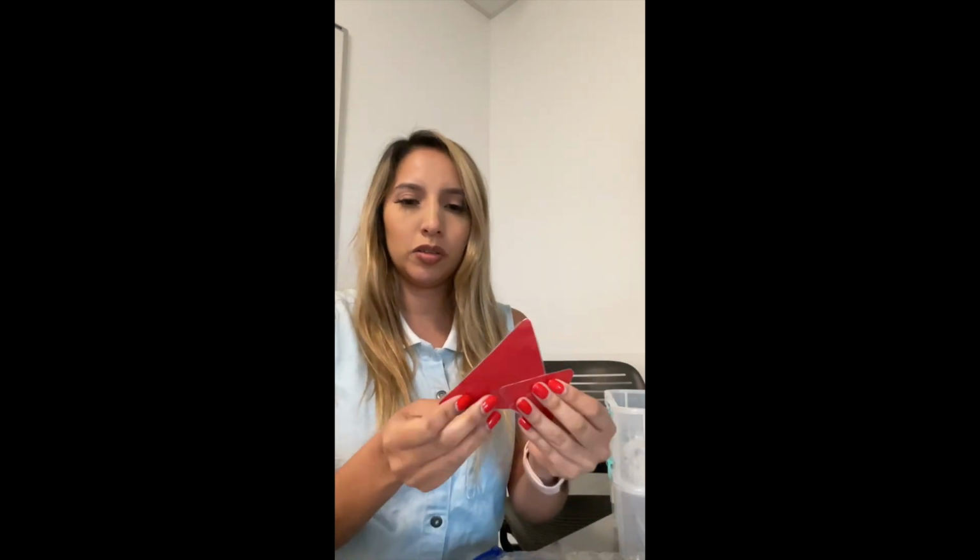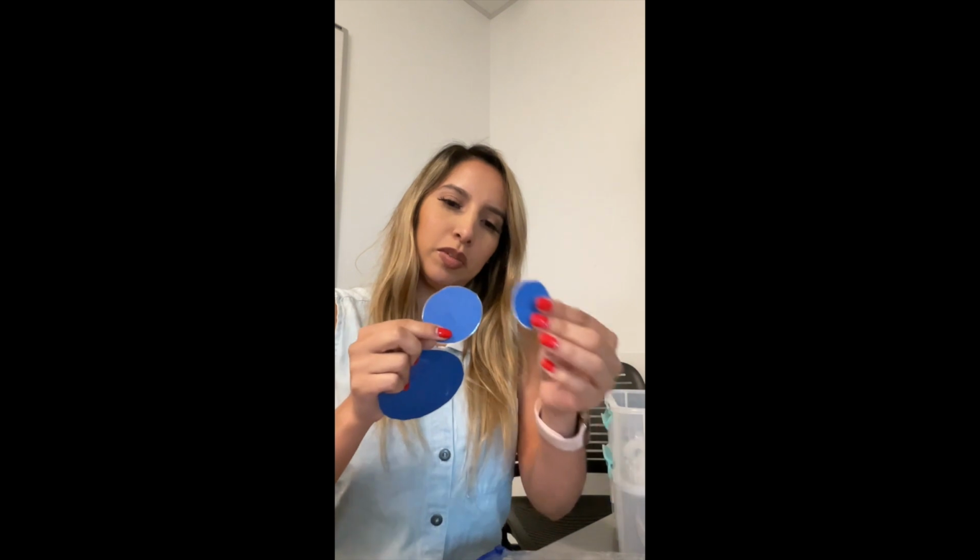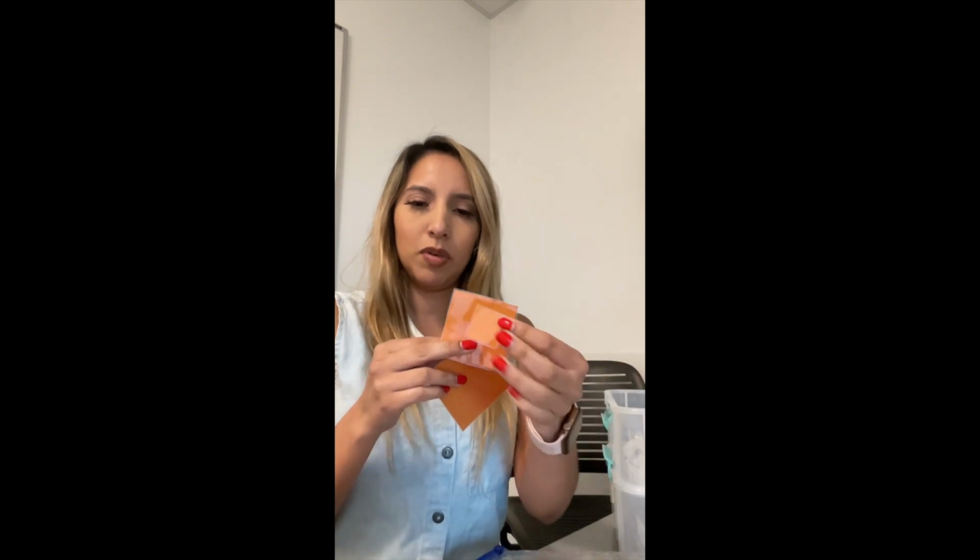The shapes are in 3 different sizes, small, medium, and large, and they are the same color. So it's going to be triangle, large, medium, small, and square, large, medium, and small.